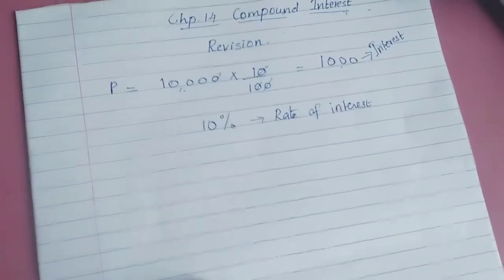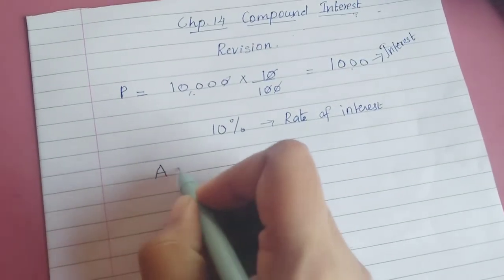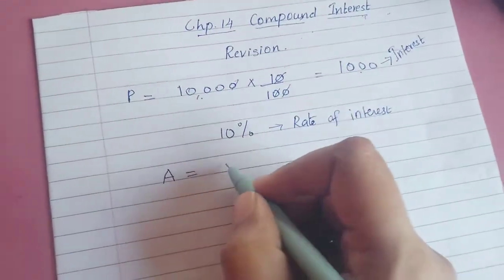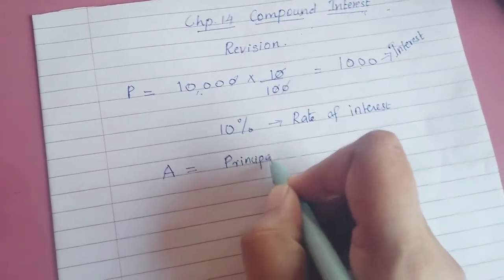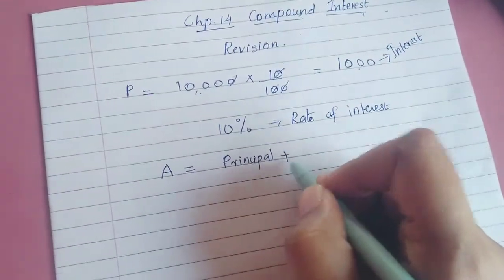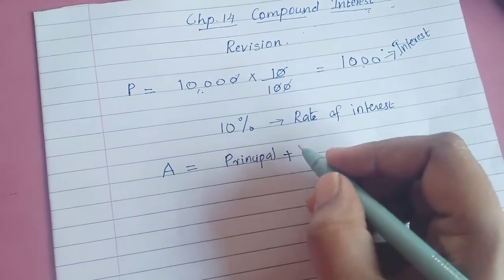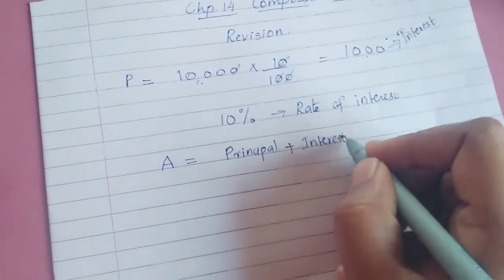Okay. So when you reach 9th standard, how much total amount do you get? What do you mean by total amount? That is first what you invested, which is nothing but principal, plus you will also get the interest, that is 1,000 extra. At 10% you are getting extra, so you will add interest also, correct?